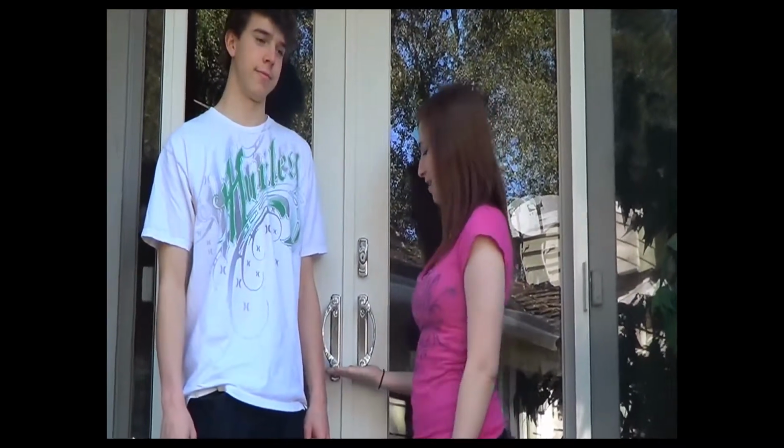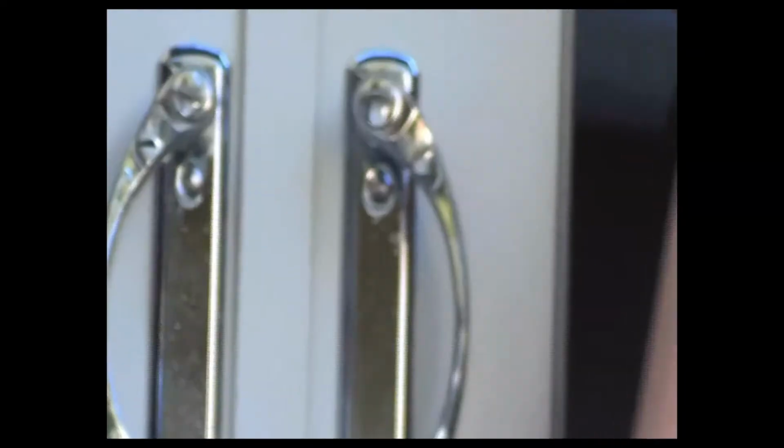So as you can see, there are many different instances in which parabolas are present in our daily lives. Take this door handle, for instance. It's two perfect parabolas.